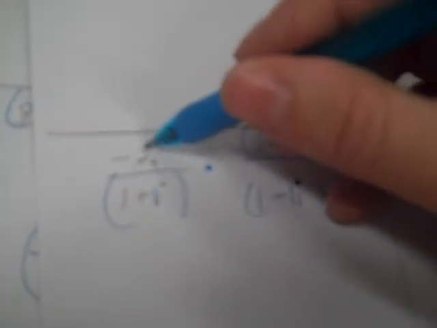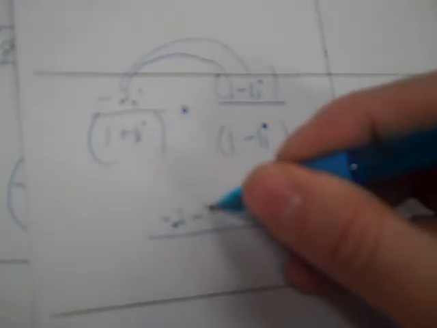Now on top, we're just applying the distributive property, okay? Because I don't have two parentheses. I just take negative 2i times 1, and then negative 2i times negative 1i. So it's going to be negative 2i, and that's 2i to the second. Now get rid of the i to the second, it's negative 1. So 2 times negative 1 is negative 2. So you have negative 2 minus 2i. Now i on top is fine.